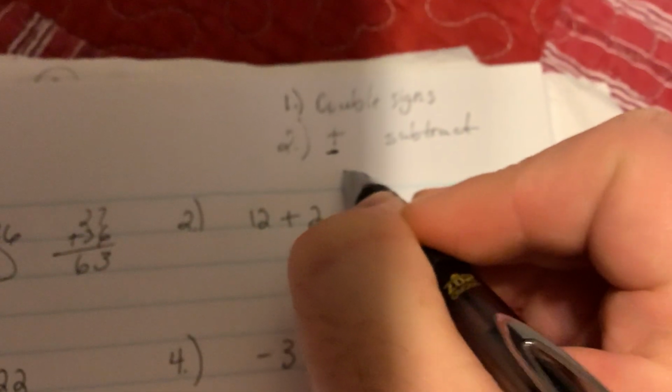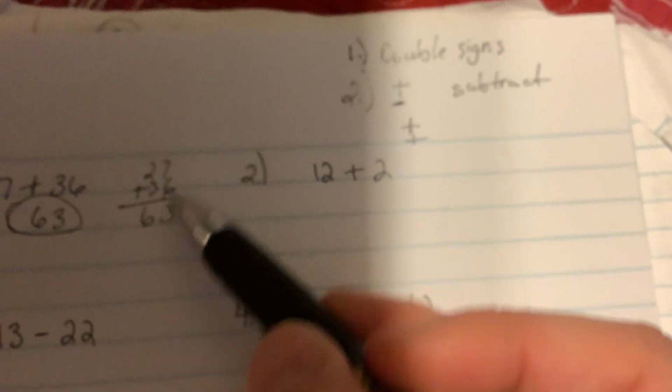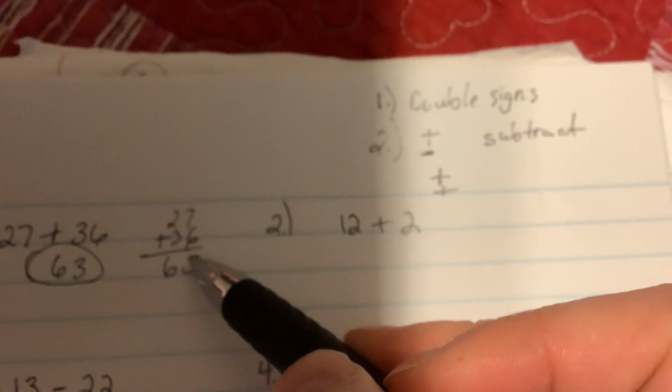Go through and change your double signs. No double signs there. Then the second step is, if one of them's positive and one of them's negative, then you subtract them and keep the bigger sign, and so on. But what happens if they're both positive? Well, we just added them. We didn't subtract the numbers. And if you notice, they're both positive, so the whole thing stays positive. It's a positive 63.